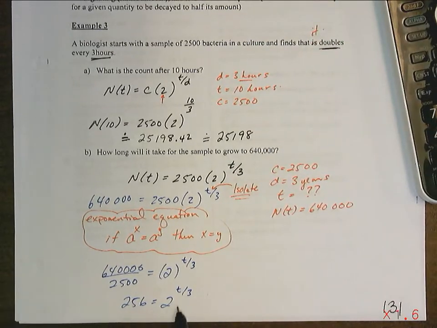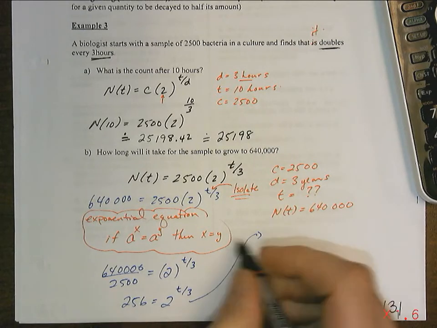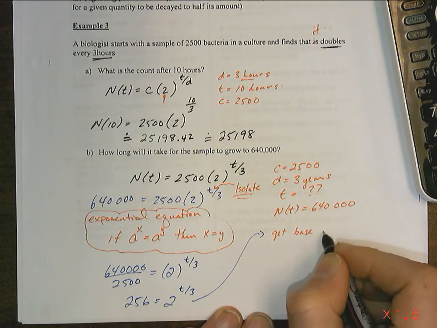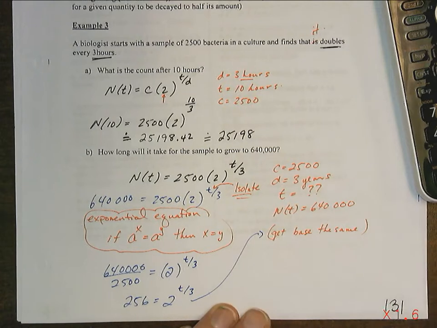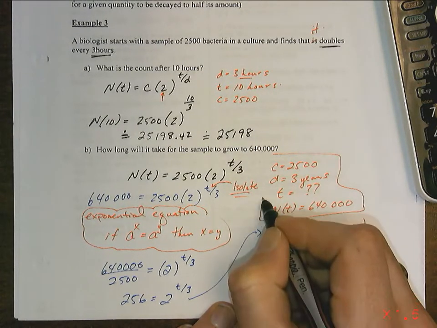Okay. Now 256 and this, they're not the same. But if I could get the bases the same, then I'm laughing. So I want to get the bases the same. That's what I want to do right here. Maybe I should put a little bracket around this so that we don't get confused.